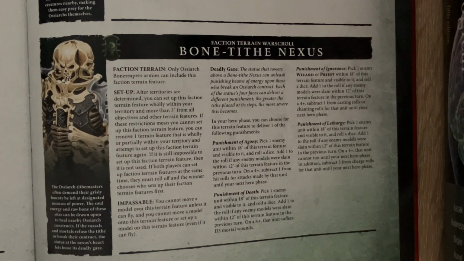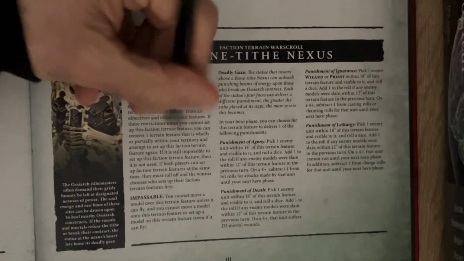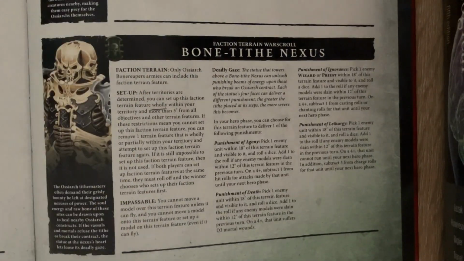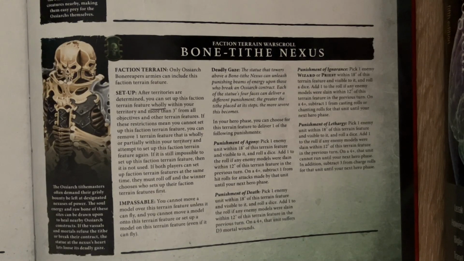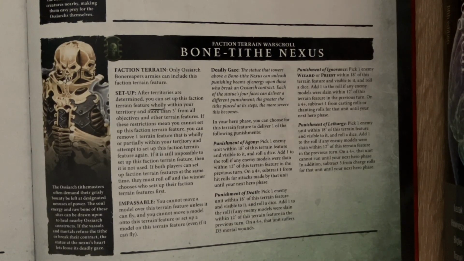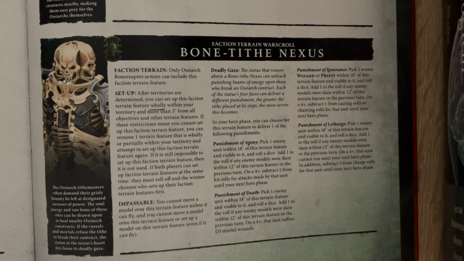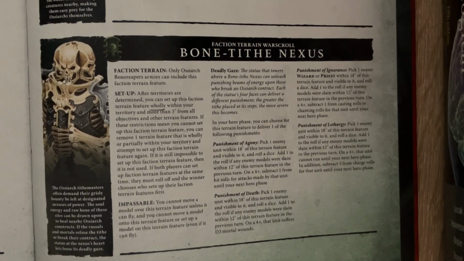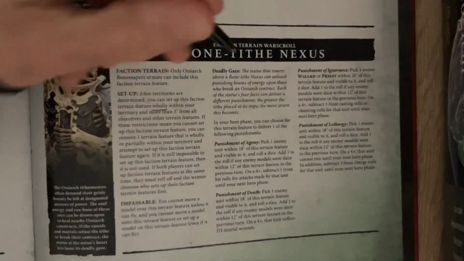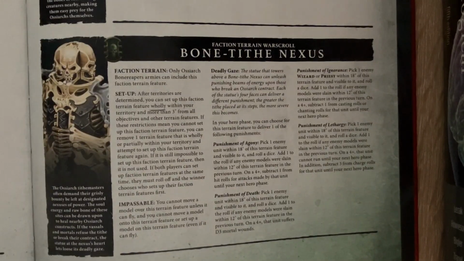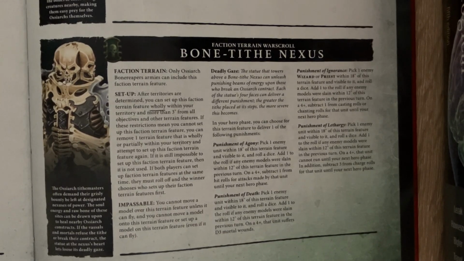All right, so it's an OBR thing. It's set up after territories wholly within your territory, more than 3 inches from all objectives and other terrain features. And by the way, all terrain has to be outside of 3 inches of objectives, so that's nothing new. If these restrictions mean you cannot set up this faction terrain feature, you can remove one terrain feature that is wholly or partially within your territory, and attempt to set up this faction terrain feature again. If it's still impossible, then it's not used.